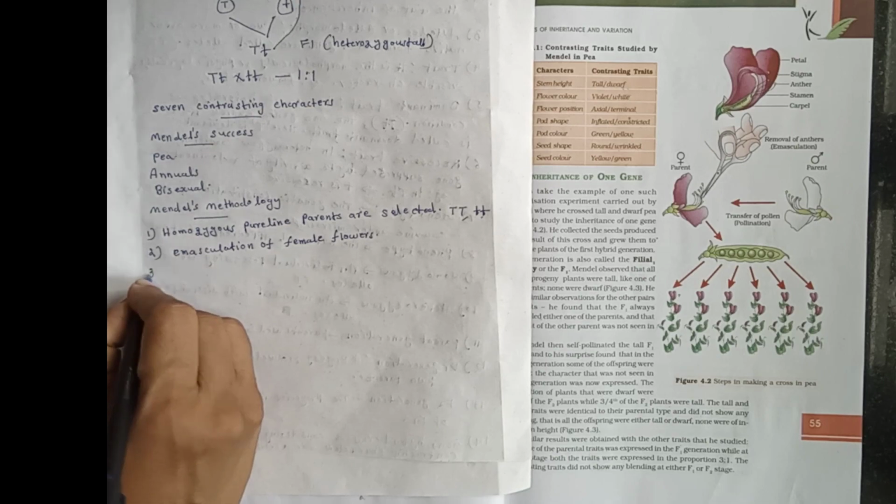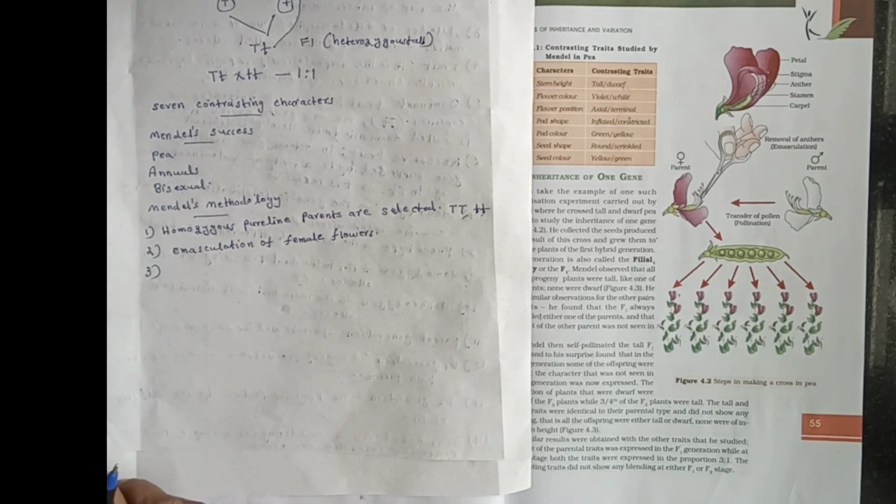Third point, after emasculation, artificial pollination: desired pollen grains are dusted on the stigma of the female flower. That is known as artificial pollination or hybridization.